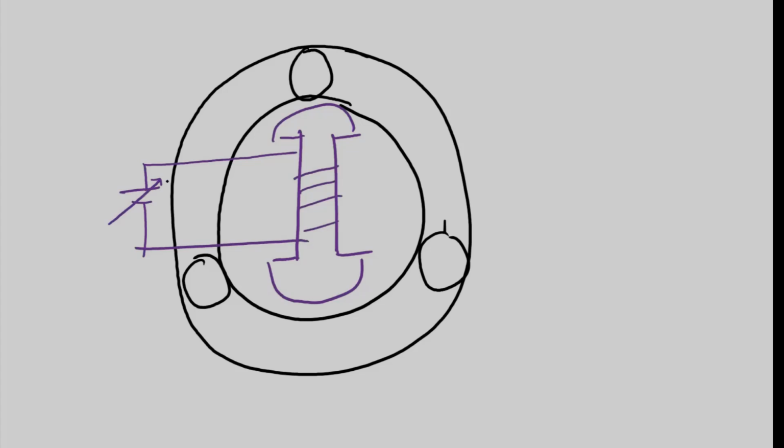So let us assume this is the R phase winding, Y phase winding, B phase winding. The black portion is the stator, and the rotor is rotating inside the stator. Now the direction in which the rotor rotates is the direction of the synchronous machine.